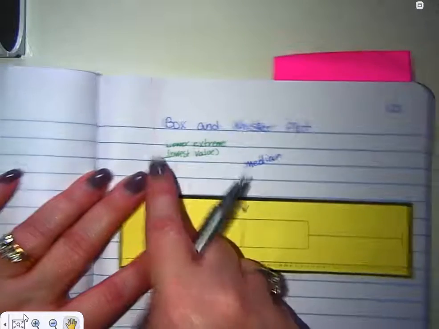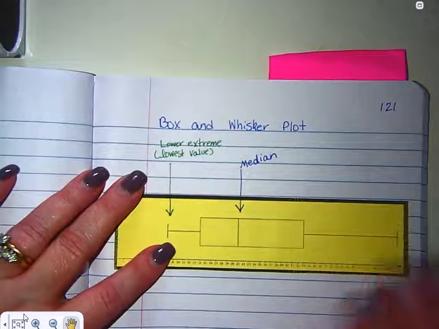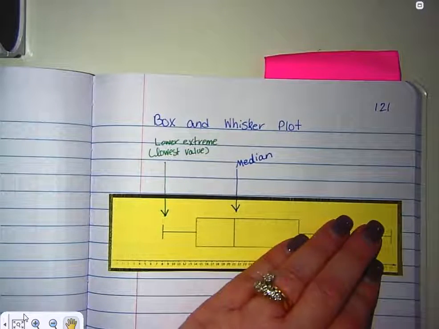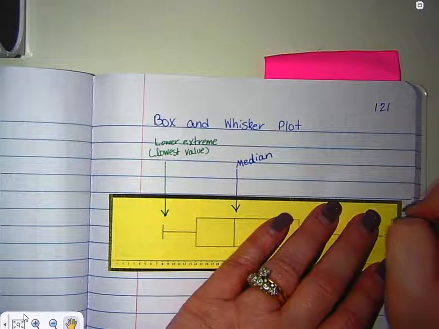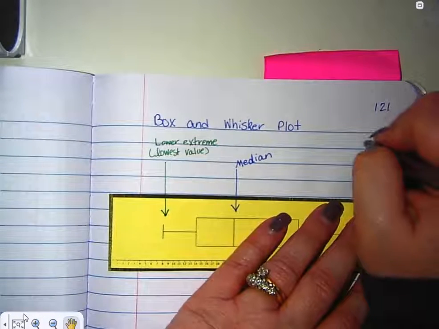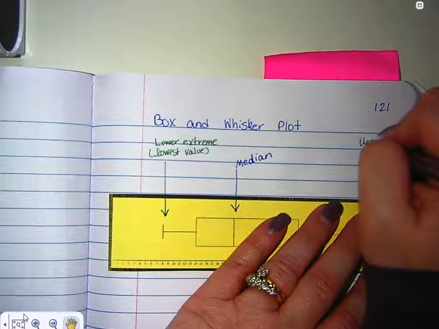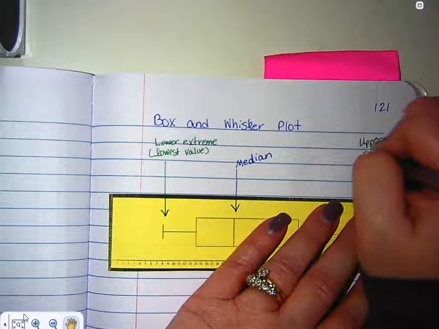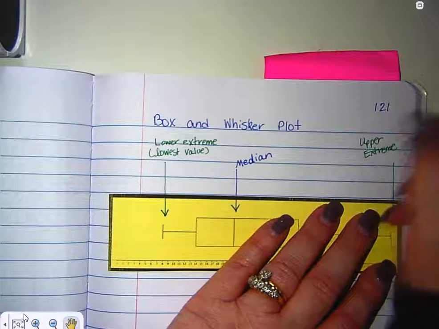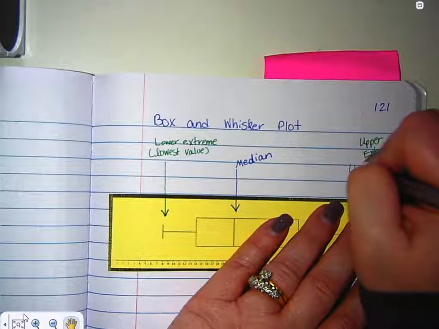So if this is called the lower extreme, what do you think this one's called down here? The upper extreme. And that is the highest value.